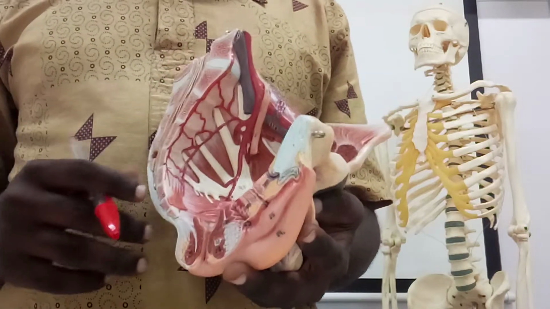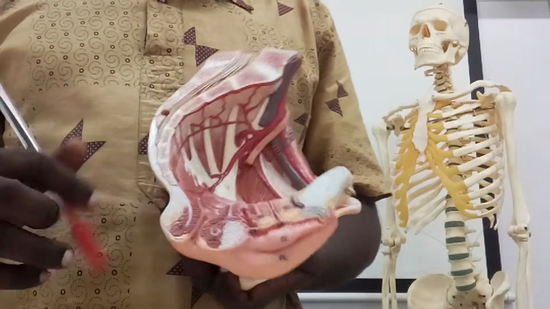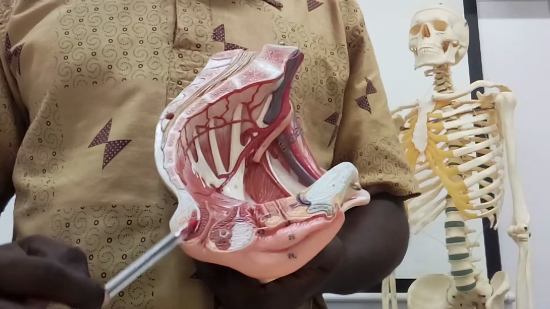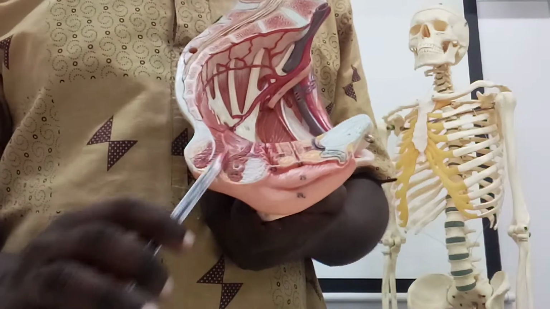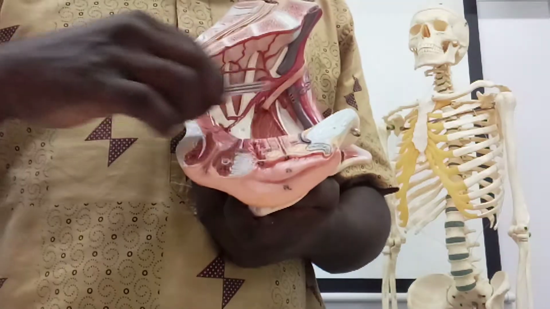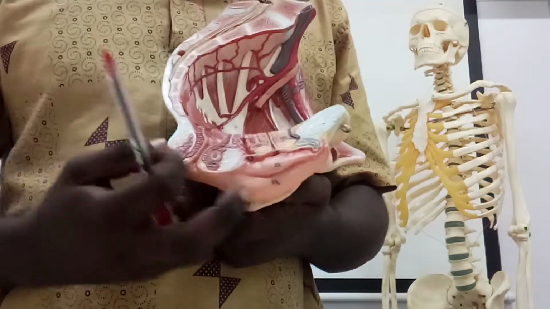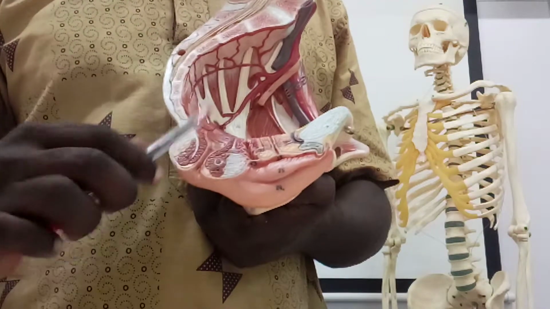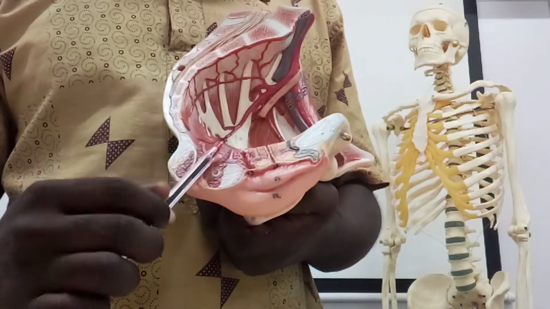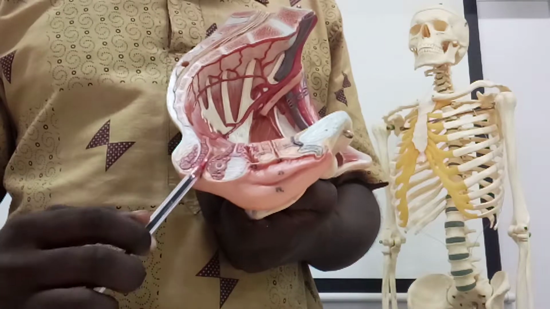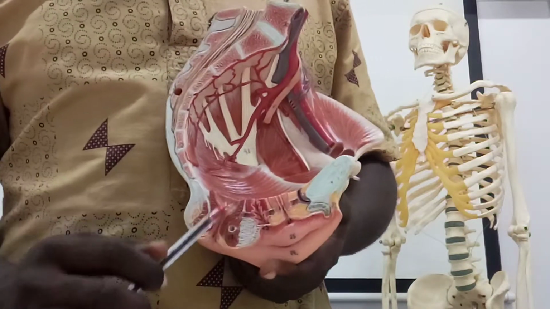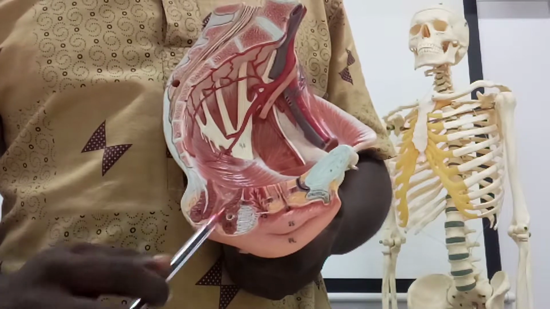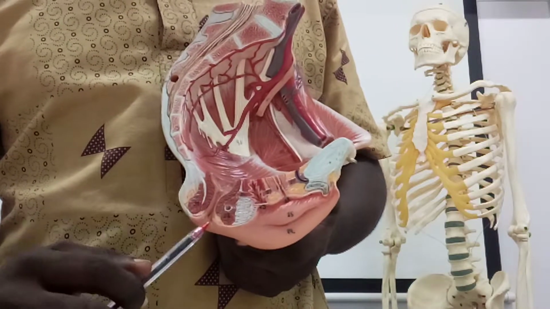Now, let's look at it again. Inferiorly, from posterior to anterior, there are some openings which allow passage from the pelvic cavity to the perineum. We'll look at the perineum later. So this one, which is the posterior midline structure, becomes the anal canal. And then, of course, there's the rectum all the way becoming the anal canal.